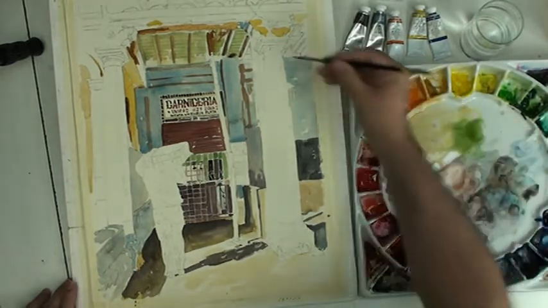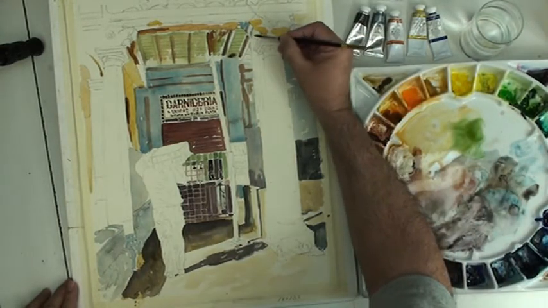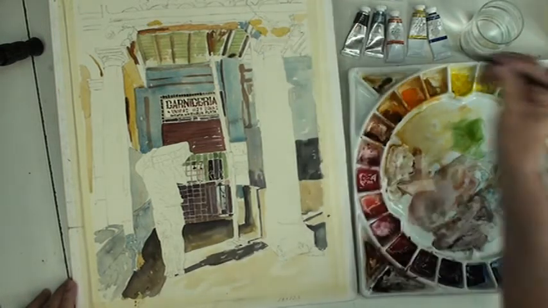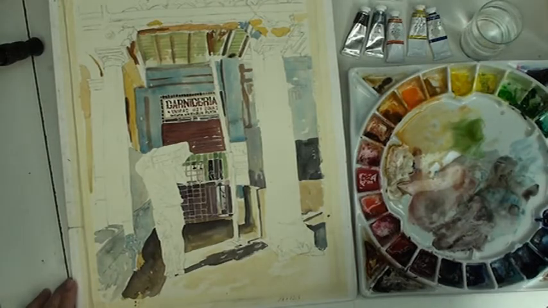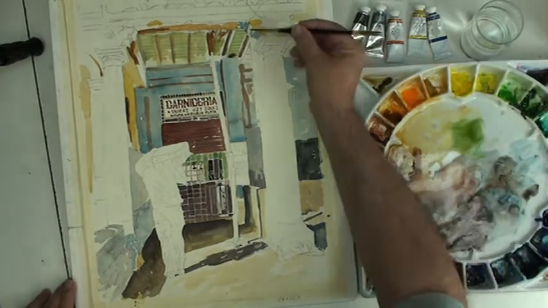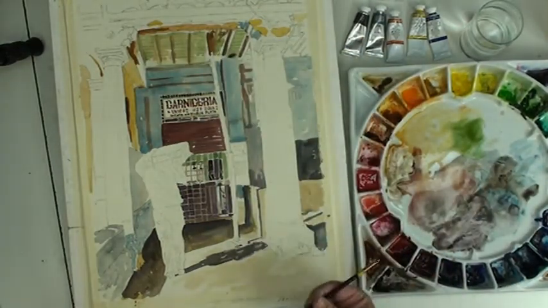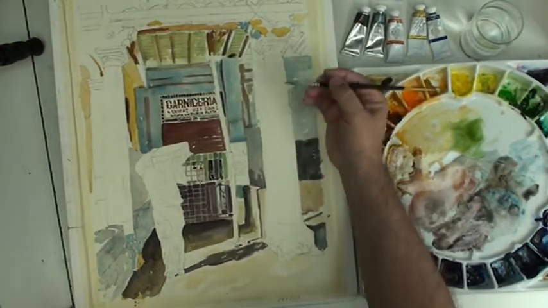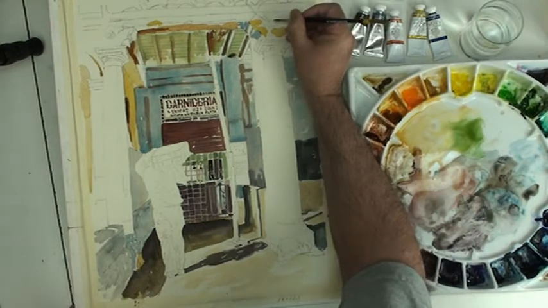Try to follow along with my line work and my shadows. And I'll come back to these and define them a little bit more after I drop in the shadow here, because then I can decide just how much more detail I want in these guys.